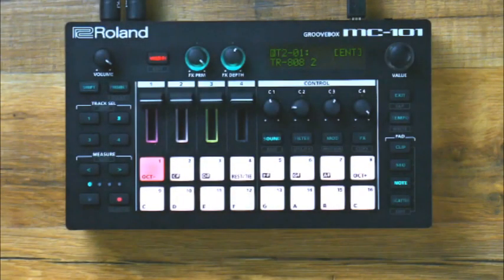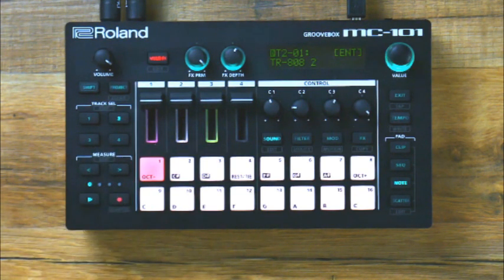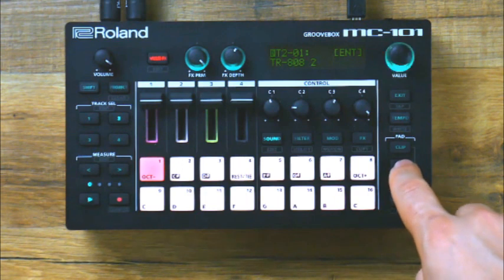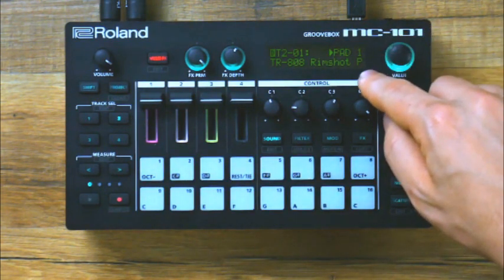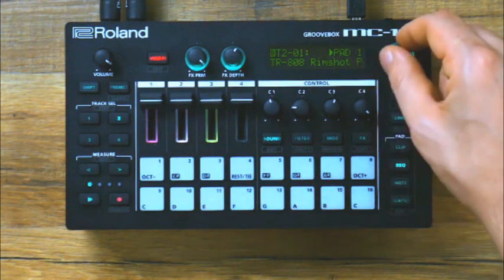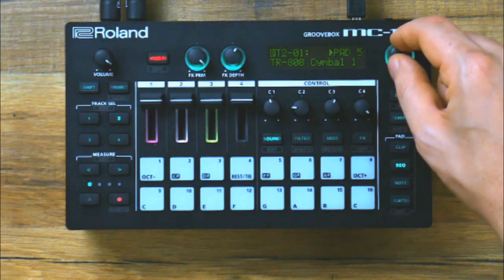The MC-707 has several ways you can sequence percussion. Select a drum track using the track select buttons. Press the sequence button, and you'll notice that on the display it shows the name of a drum hit. If I use the value knob, I can go and look at the different drum pads I have available.